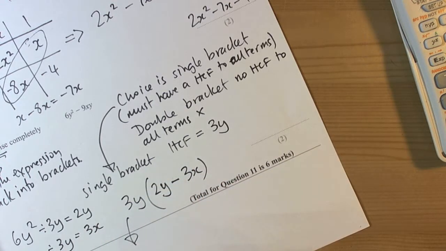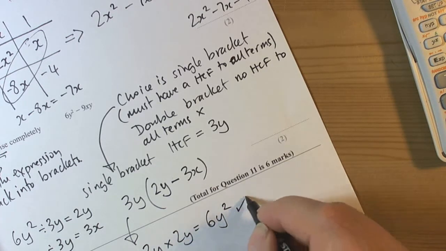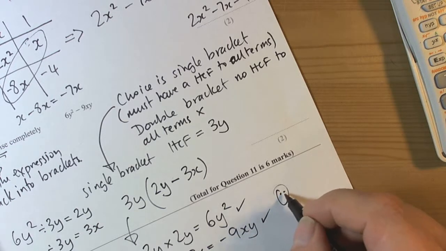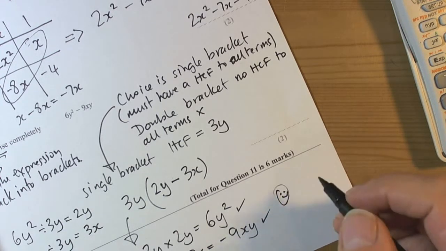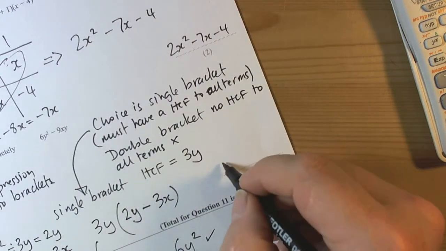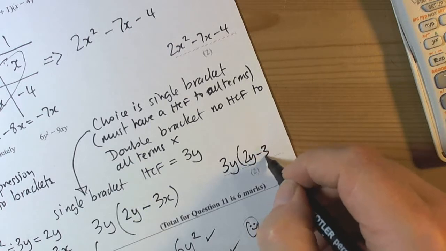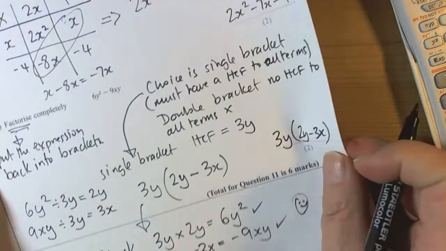And we should check. 3y times 2y, 6y squared. 3y times negative 3x is negative 9xy. So our check is correct, so we can be happy. So our answer will be 3y, 2y minus 3x.